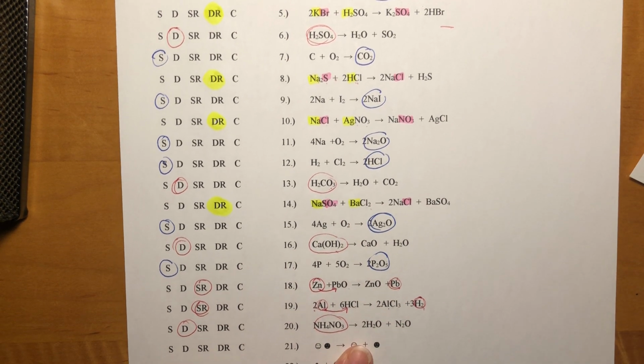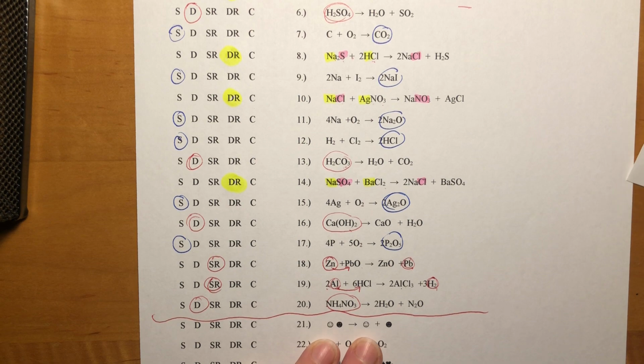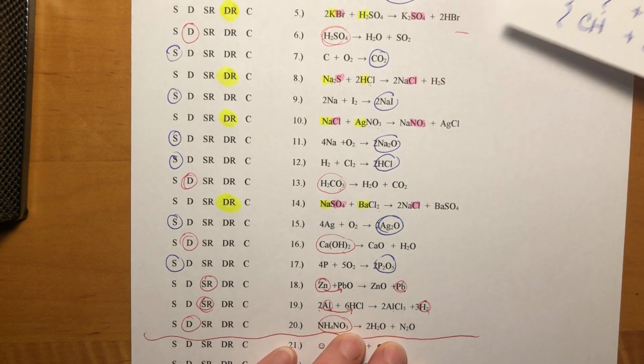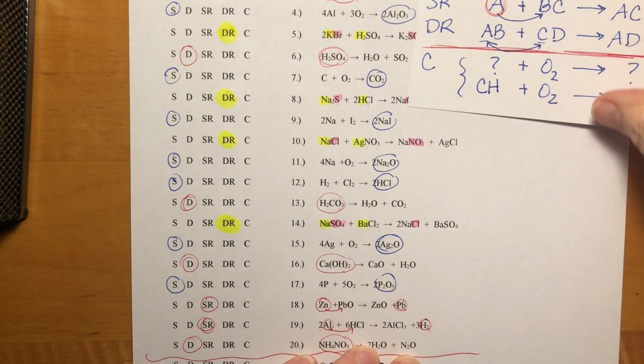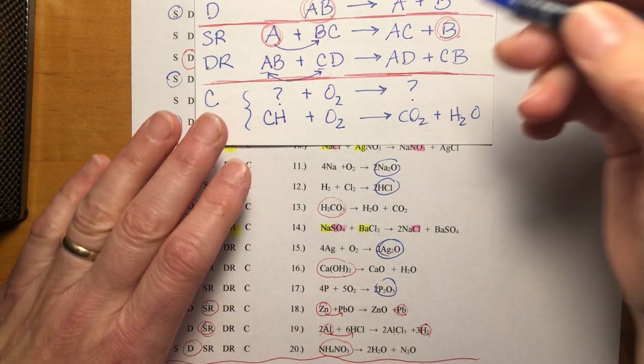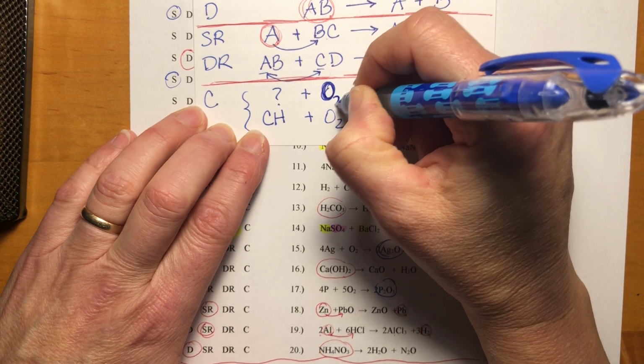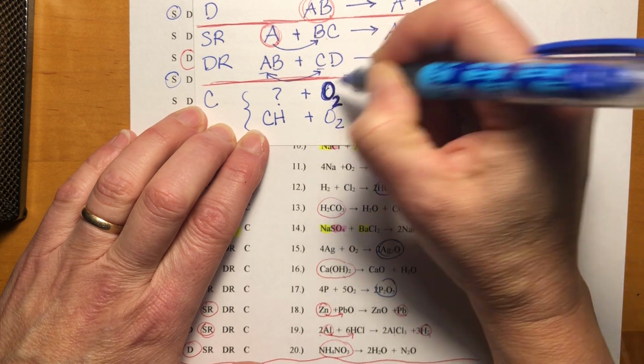Now, before I get to these guys at the bottom, I do want to say one more thing, because notice we did all 20 and we didn't do any combustions. The fact of the matter is, remember I said that technically anything that reacts with oxygen is a combustion.